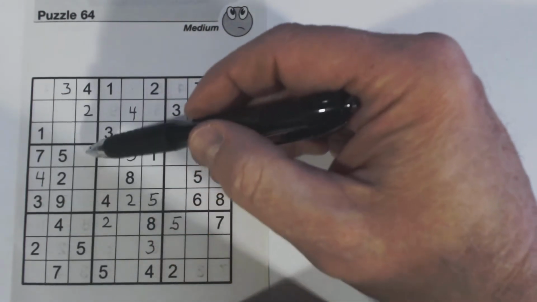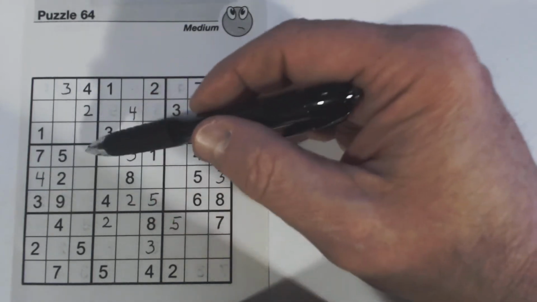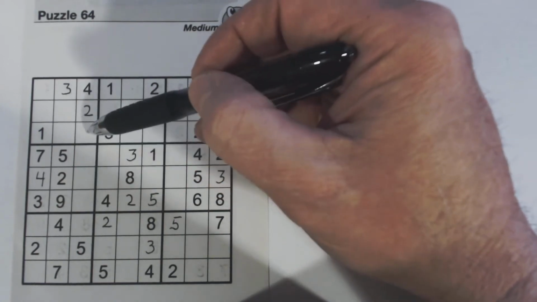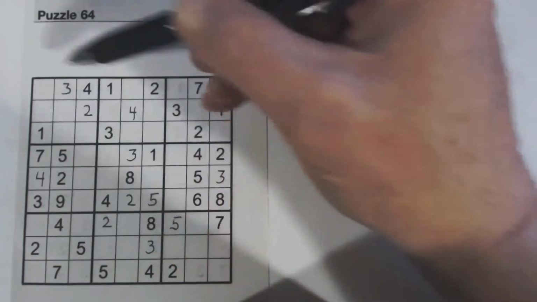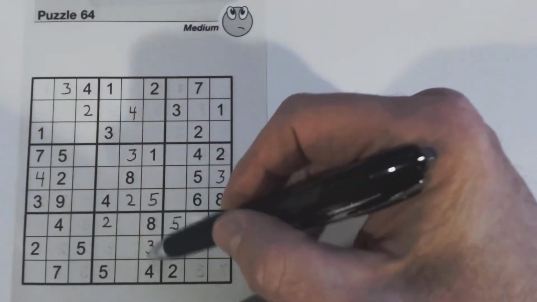Okay, we've got a 6 right here because there are no 6's here yet, and we've got a double wall, so we know there's a 6 there. So one of these is a 6, so that can't be a 6. These can't be 6's. Okay, so we've got a 6 there already.